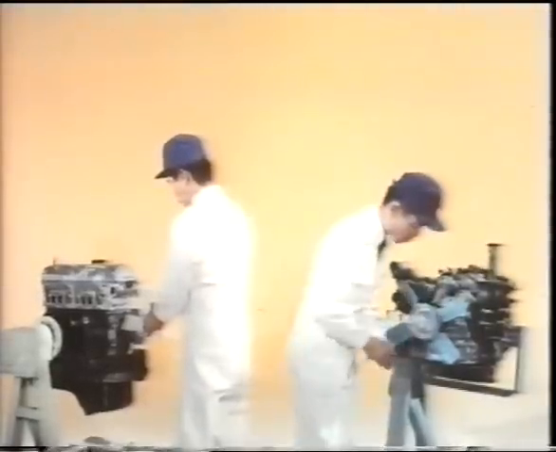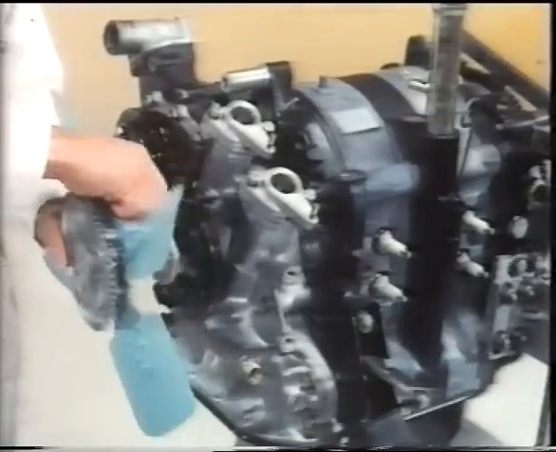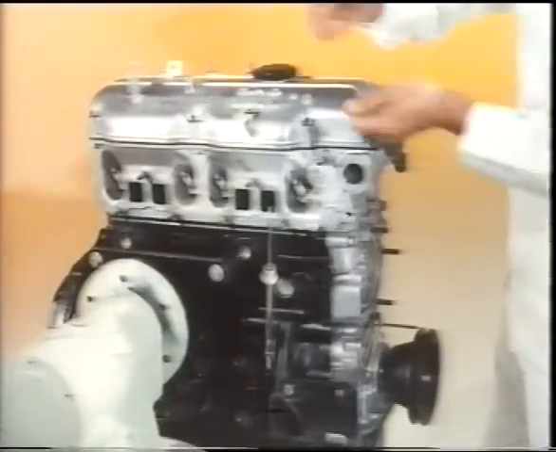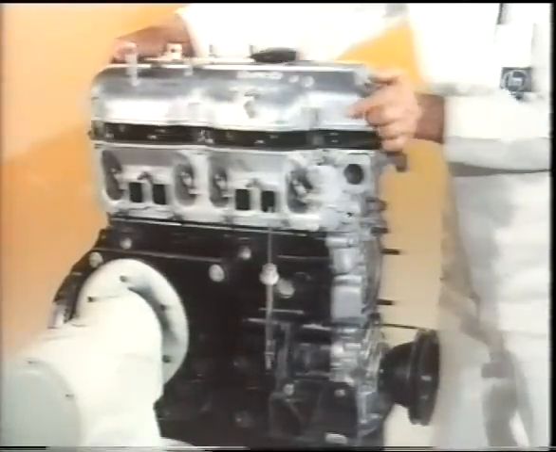Because the structure is so simple, there are fewer parts. That is one of the most favorable characteristics of rotary engines. In terms of repair or overhaul, the rotary engine has great advantages over the reciprocating piston engine.